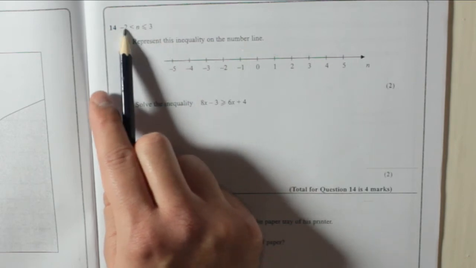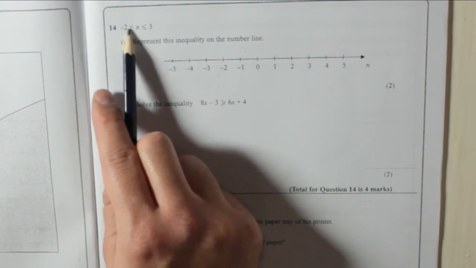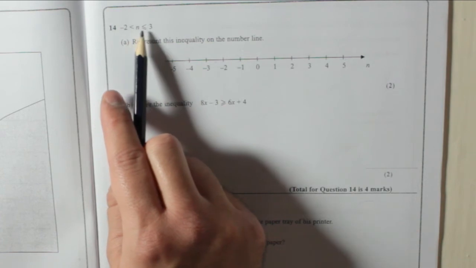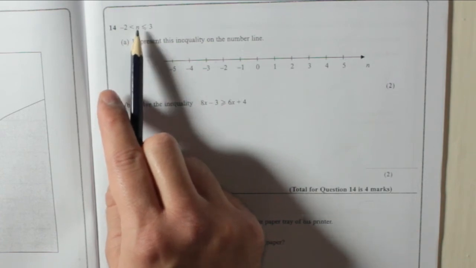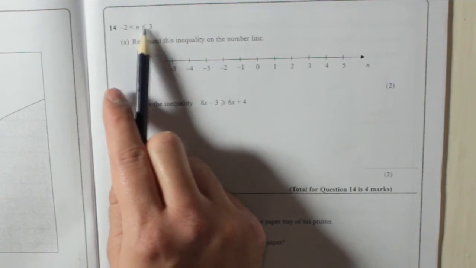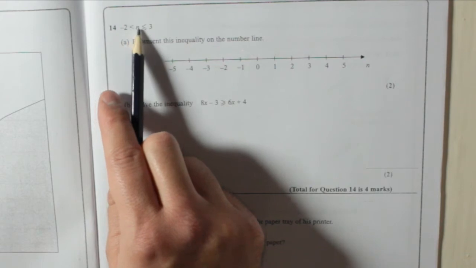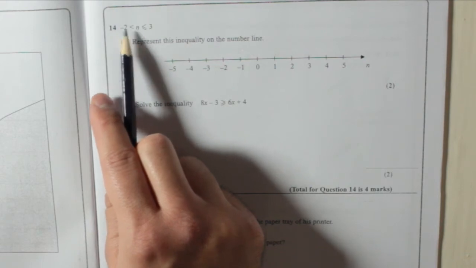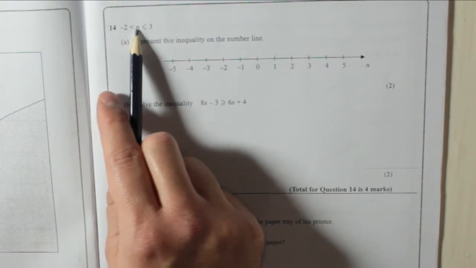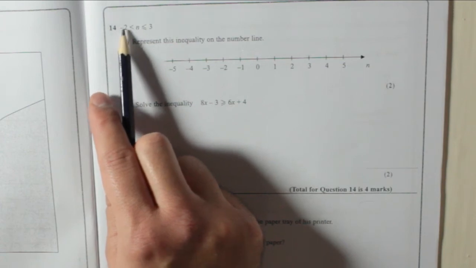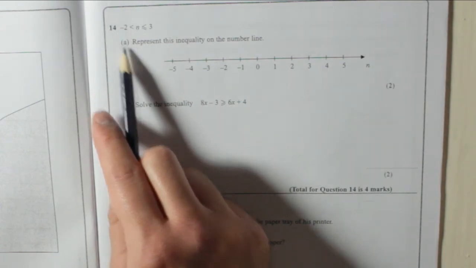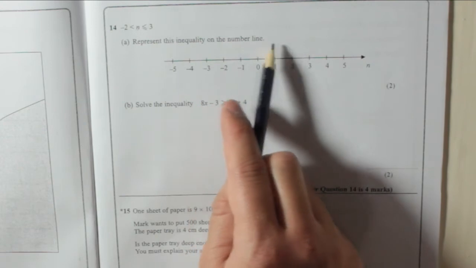It can't be minus 2 because it doesn't have the line on the bottom of that inequality. But it could be 3 because it says less than or equal to 3. So it's less than 3, but it could be 3. Or minus 2 is less than n. Not equal to, just minus 2 must be less than n, which means that n must be greater than minus 2. Represent this inequality on the number line.